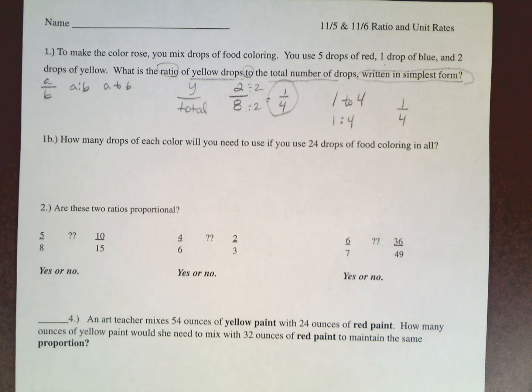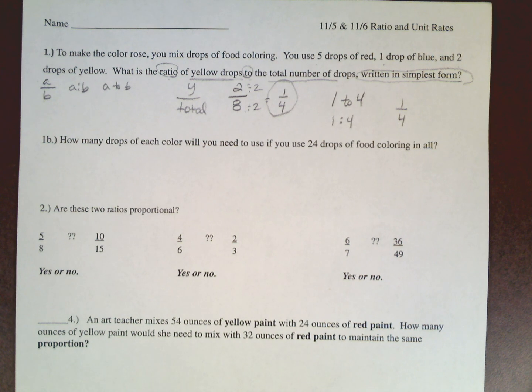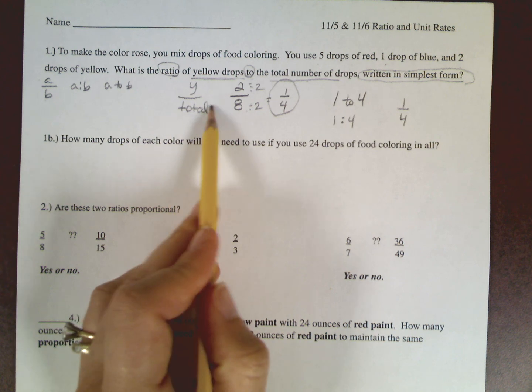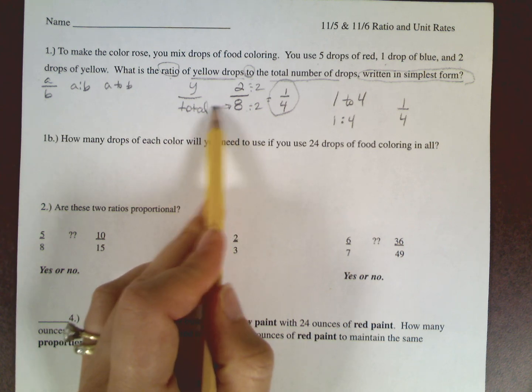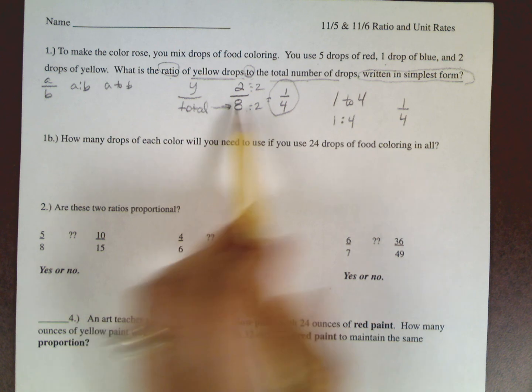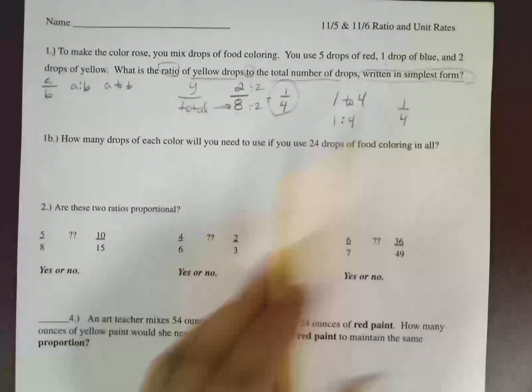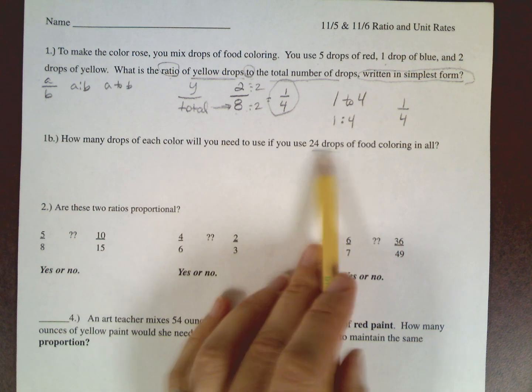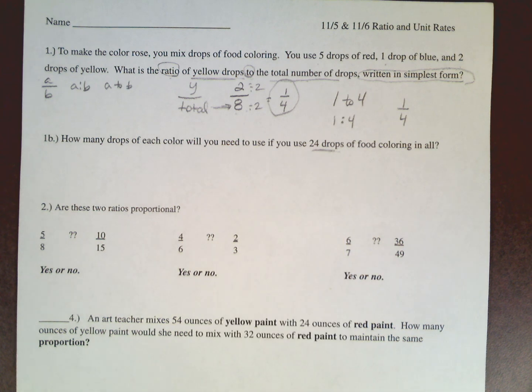Now 1B says, how many drops of each color will you need to use if you use 24 drops of food coloring in all? All right, well, we know there's how many drops total. If we come back up, we have that information already, right? So right now, there are 8 drops total in the recipe we were using. But they're saying they want to make it bigger and have 24 drops in all.